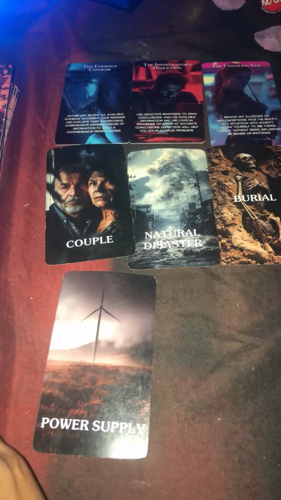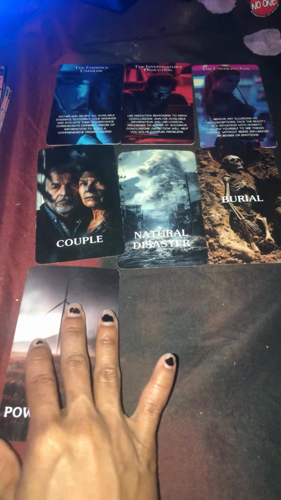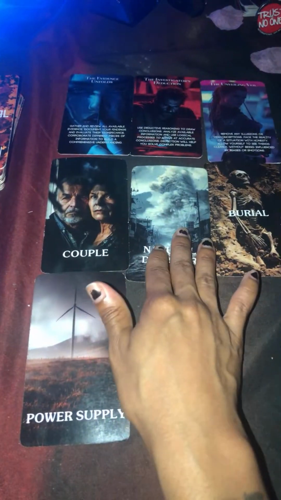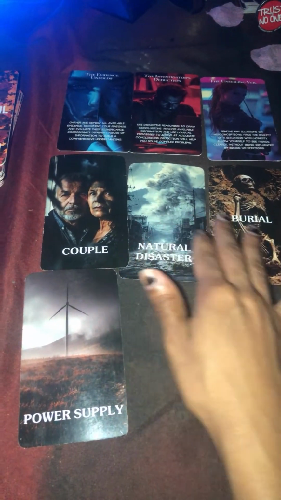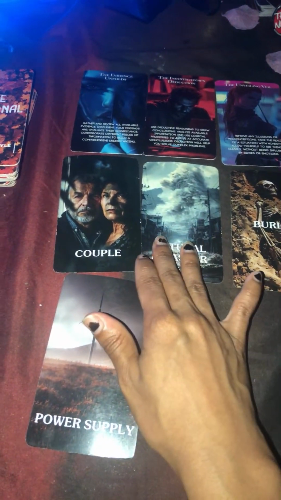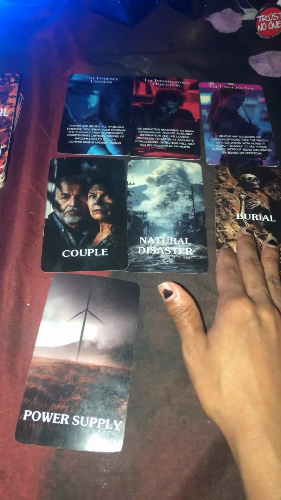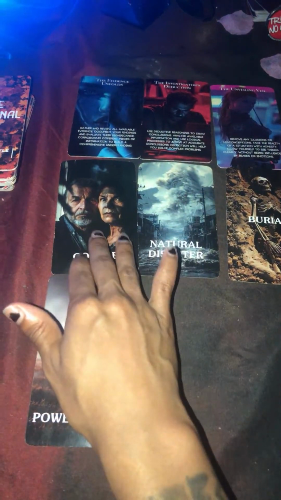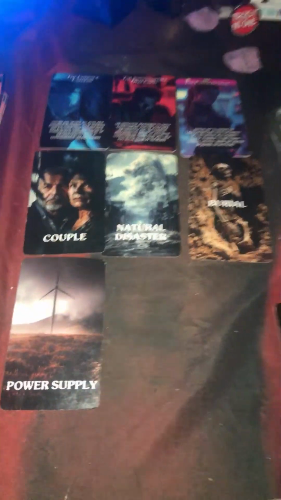It's just power supply. This couple wants control of something or of someone. So we have power supply. I don't know how, satellite, drones. Hidden cameras.